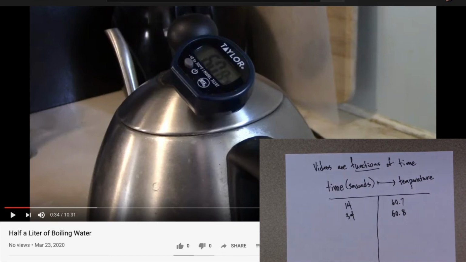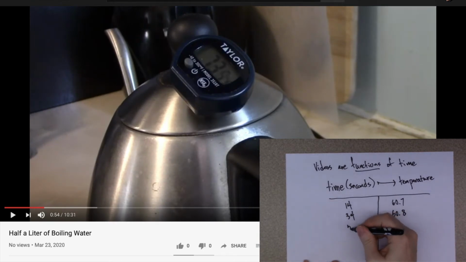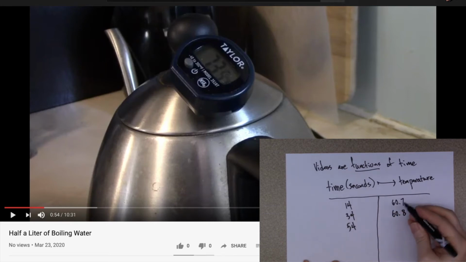So I'm going to press the right arrow 4 times. Now I'm at 54 seconds, and the temperature looks like 73.5.